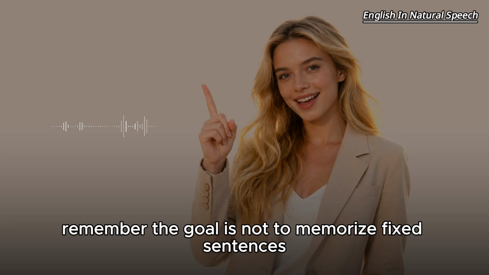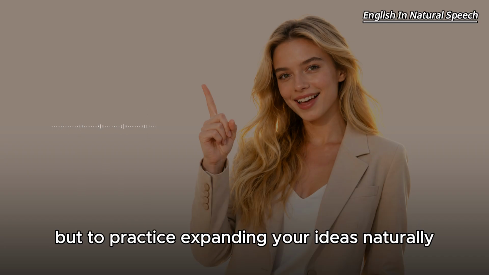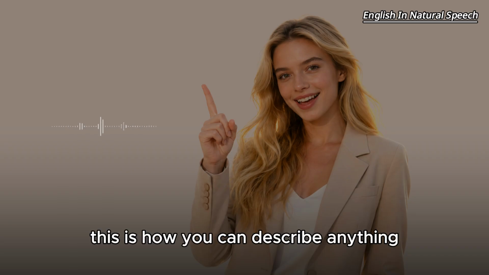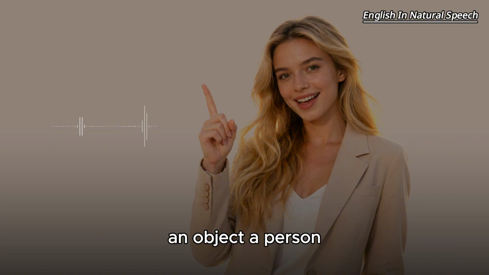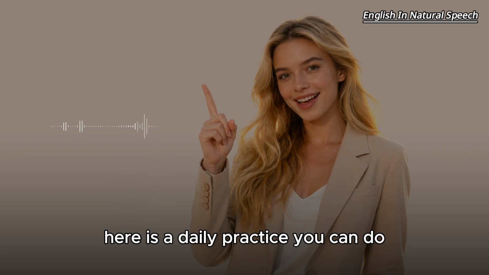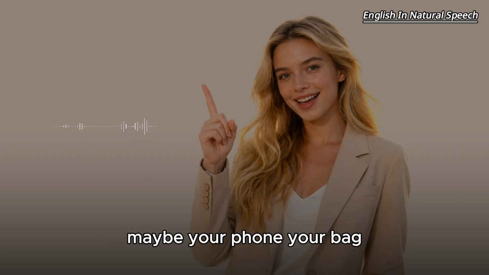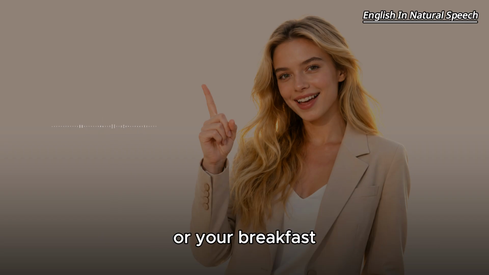Remember, the goal is not to memorize fixed sentences, but to practice expanding your ideas naturally. Start small and add details step by step. This is how you can describe anything: an object, a person, a place, or even a feeling. Here is a daily practice you can do. Every morning, choose one object around you, maybe your phone, your bag, or your breakfast.